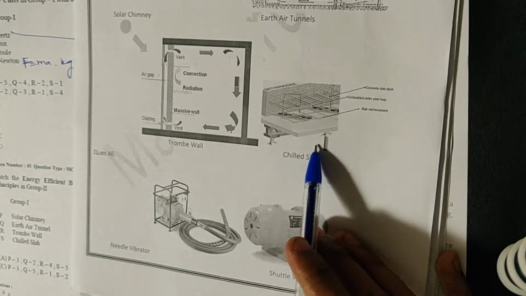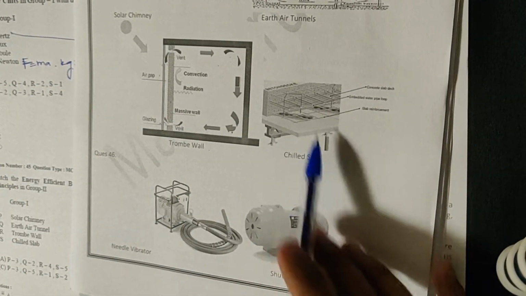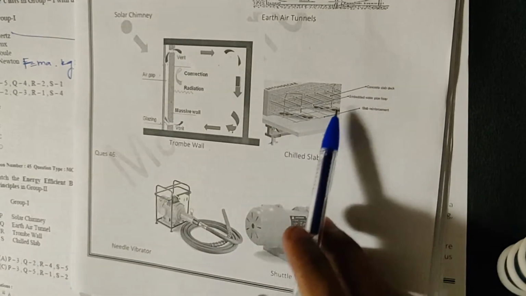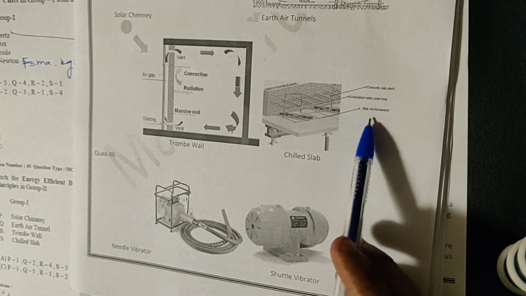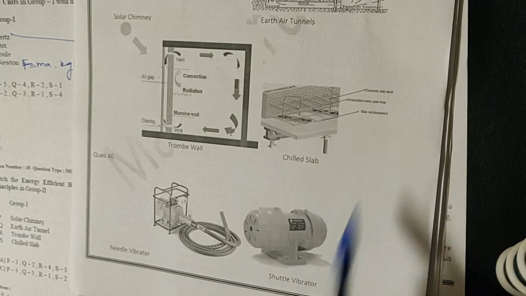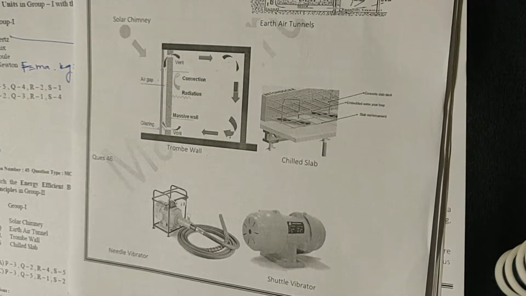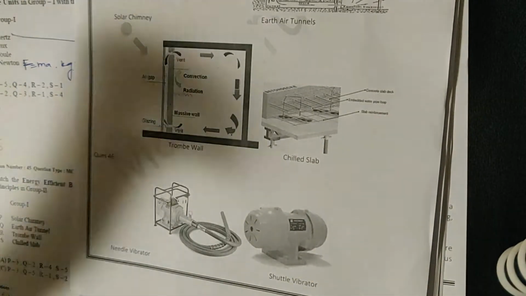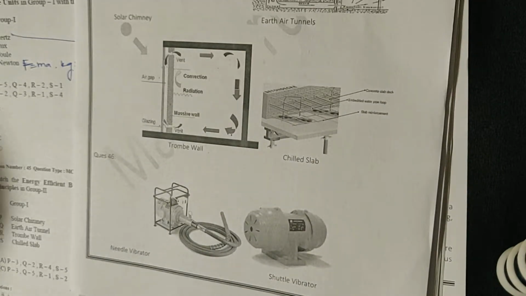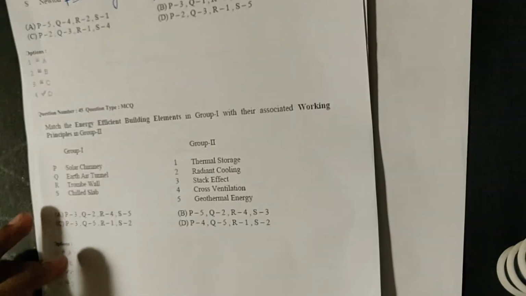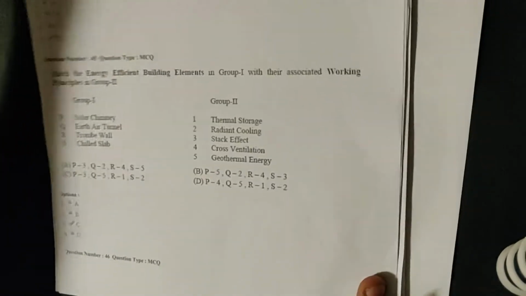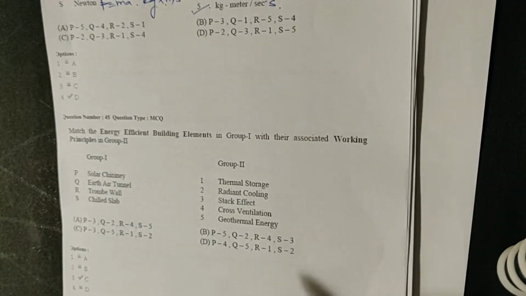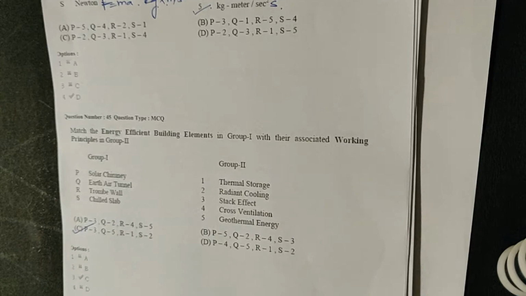The next is chilled slab. What happens is, while laying your slabs, you lay some embedded water pipes. These water pipes conduct heat. Either it can collect heat or release heat as per requirement. So when you match them accordingly, you get the answer of C.